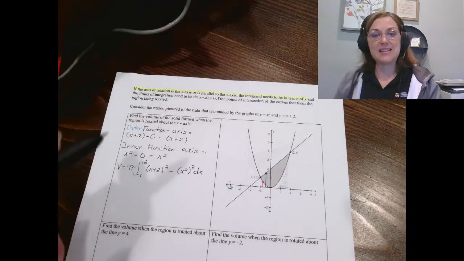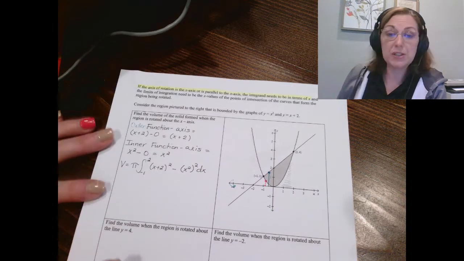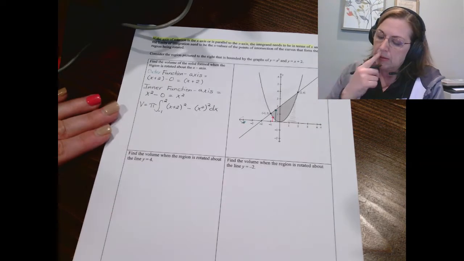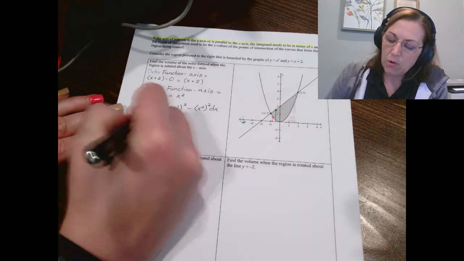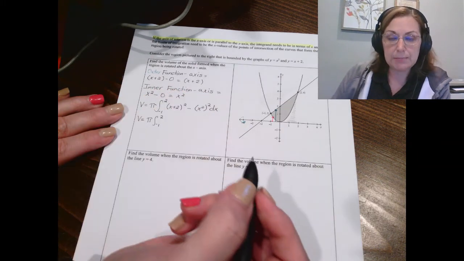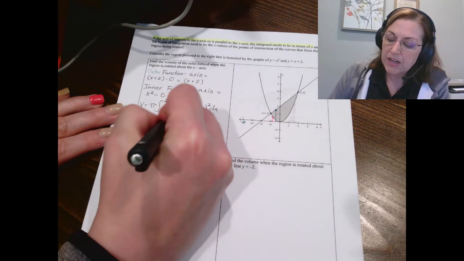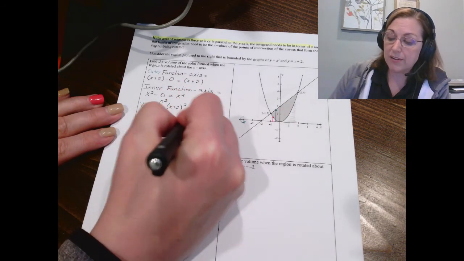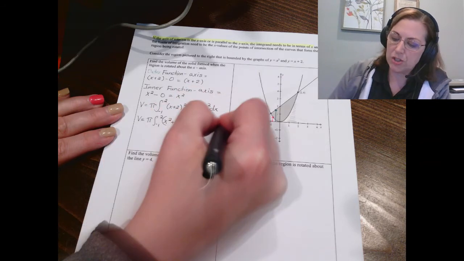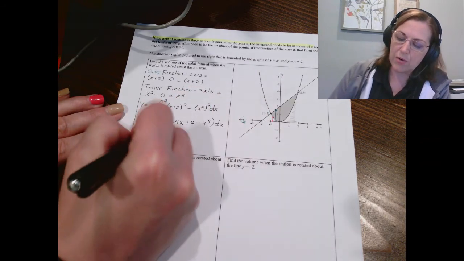And that is how we find our volume. Now we're going to go ahead and just multiply it out. We won't always do this, and a lot of times, I'll be honest with you, you're going to see these volumes done with a calculator. This one's just a polynomial, so it's not too hard. So I'm just going to integrate there.